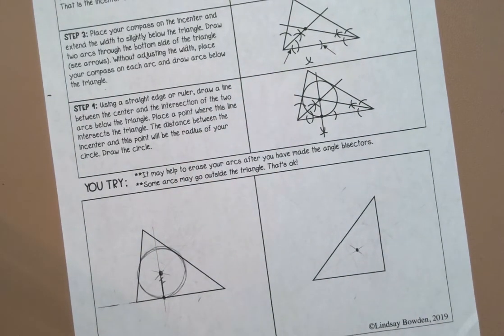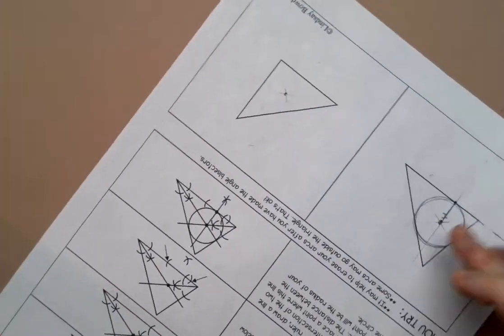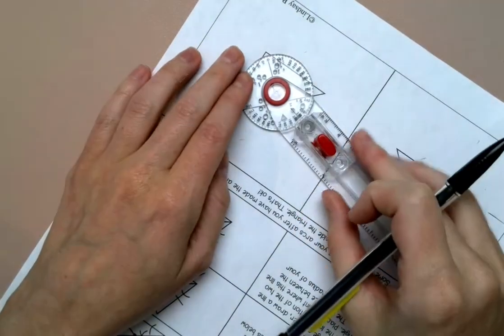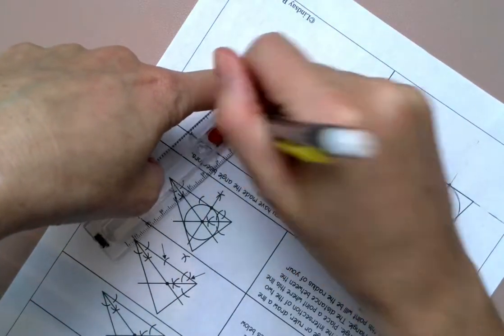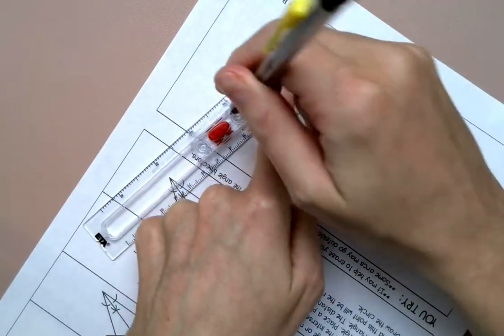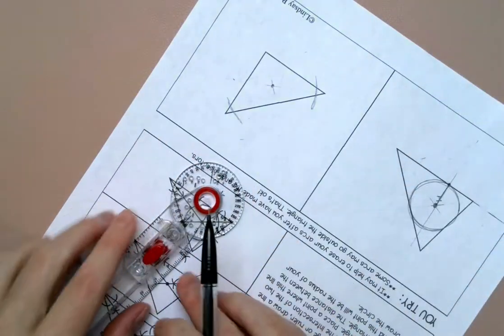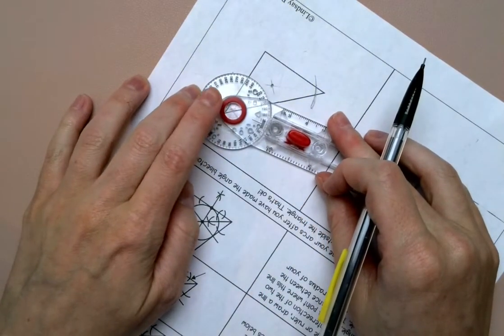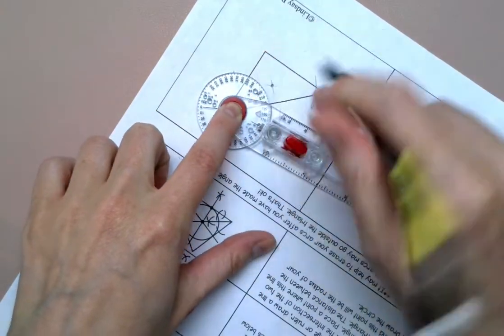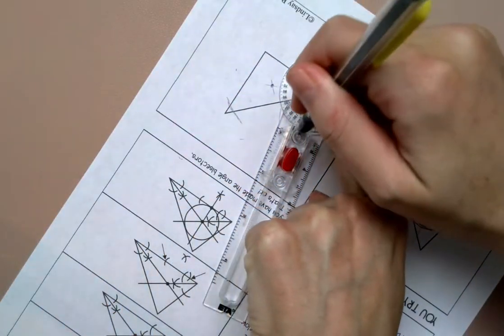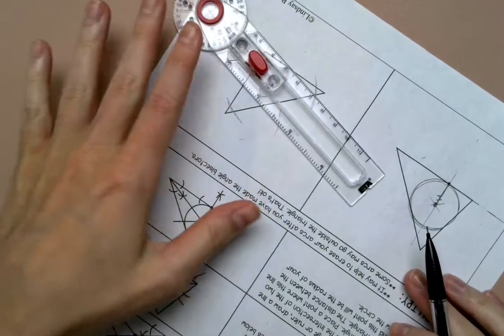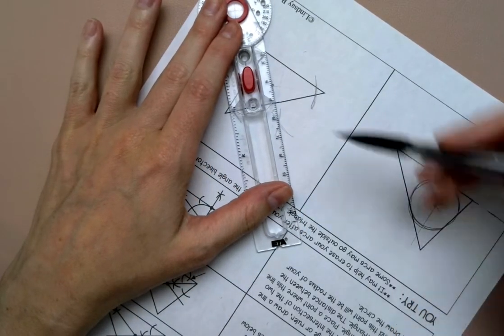All right, and I'm going to draw the perpendicular bisector. I'm actually going to use this bottom one because it's the longest side. So arc, line back up, arc, arc, arc. All right.